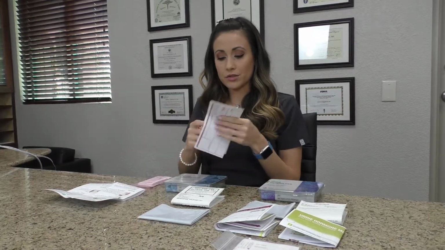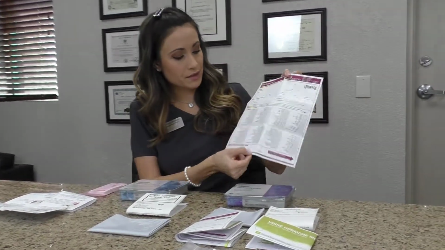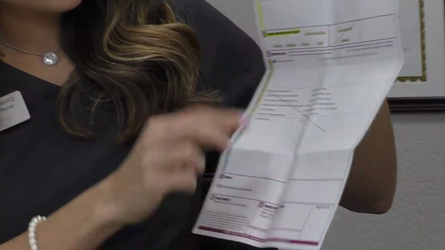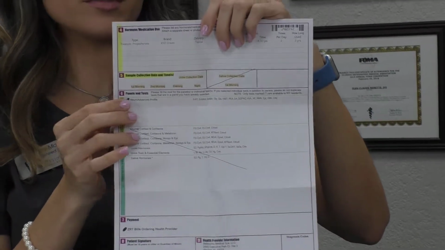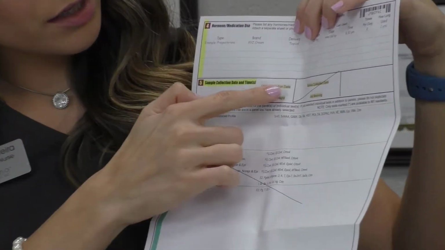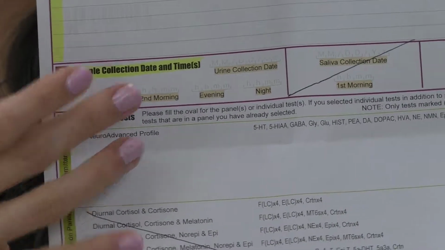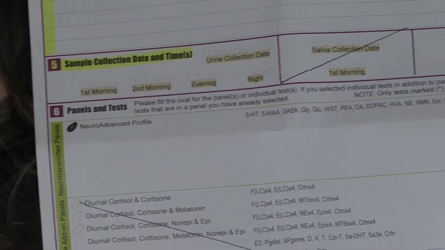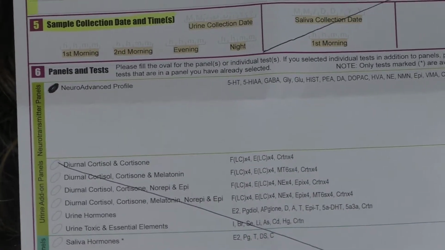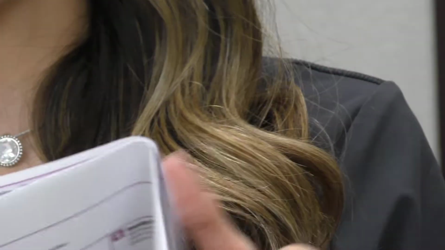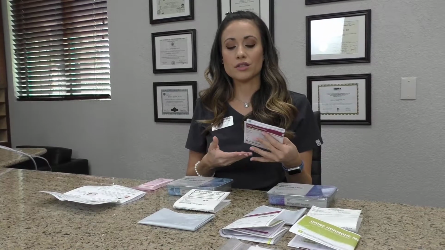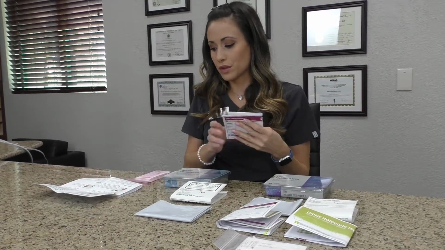Then we're going to double check, make sure our requisition form is completely filled out, especially the time that we take all 4 urine samples right here and the date that you collected, along with the medications that you're taking or put on pause for the neurotransmitter testing. Most of the time we also try to help our patients, so we can also print out the form of the medications that you're taking or have this pre-filled for you.